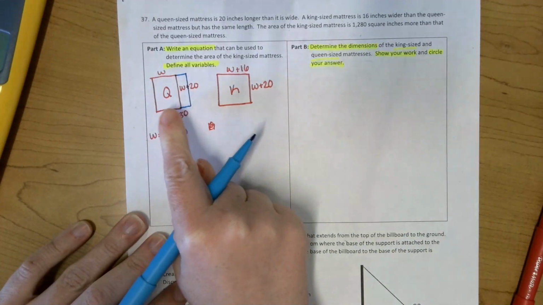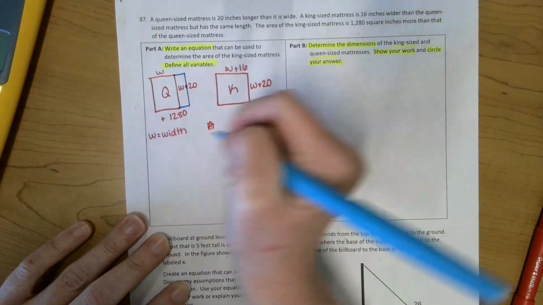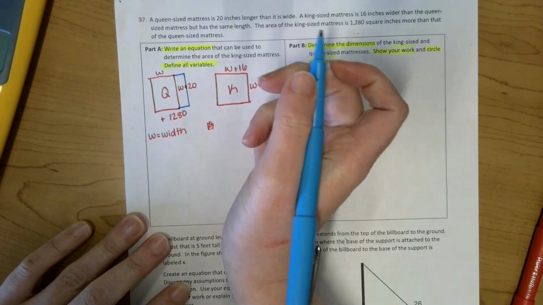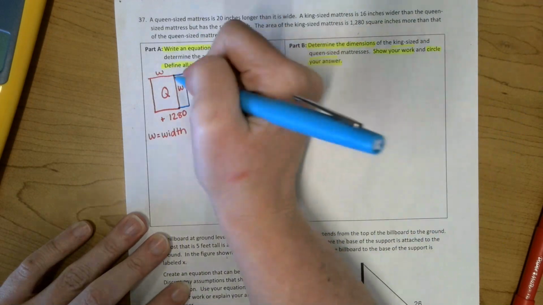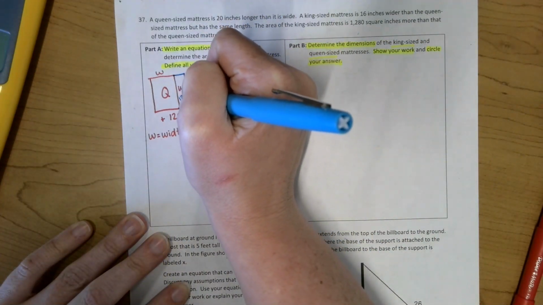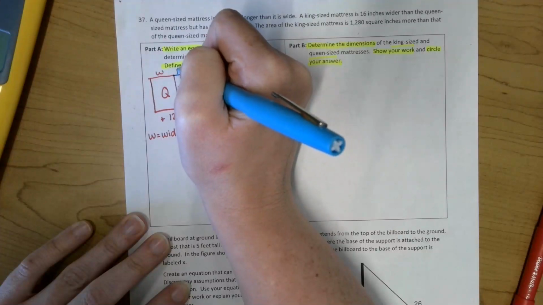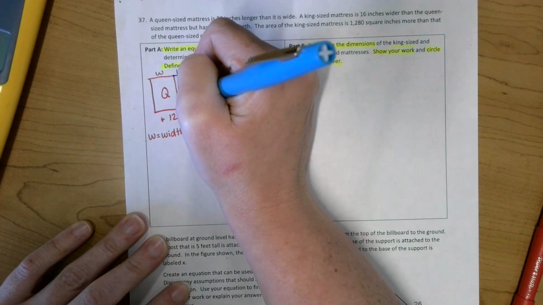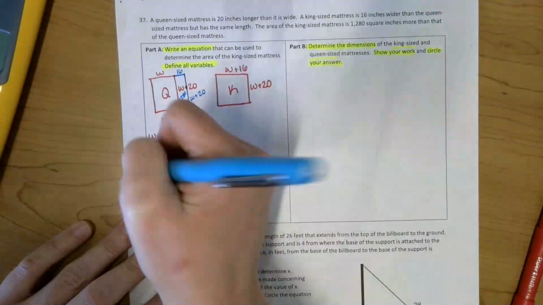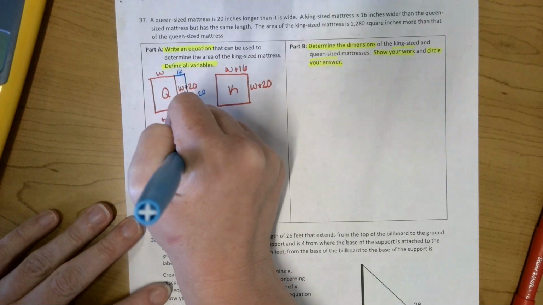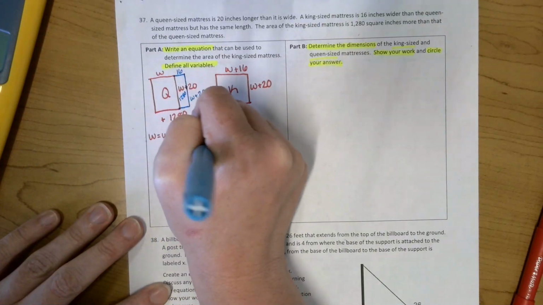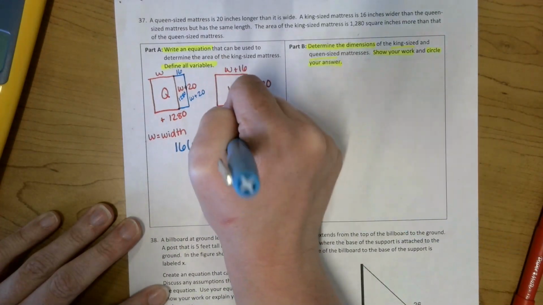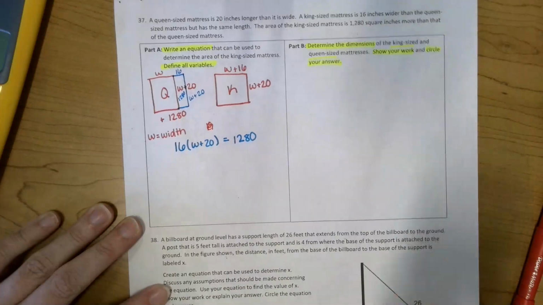So the area of the queen, well, let's not worry about that too much. To get this area is 1280. We have, this piece is that extra 16 inches, and this piece is that width plus 20. So 16 times the width plus 20, our length times our width, equals 1280.